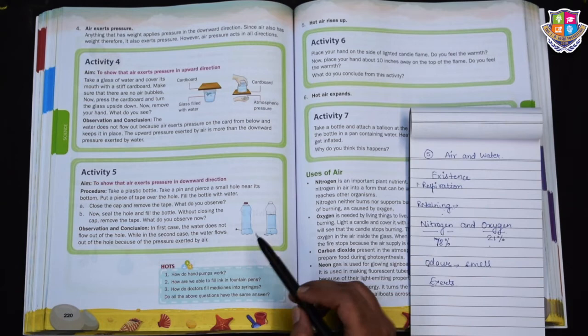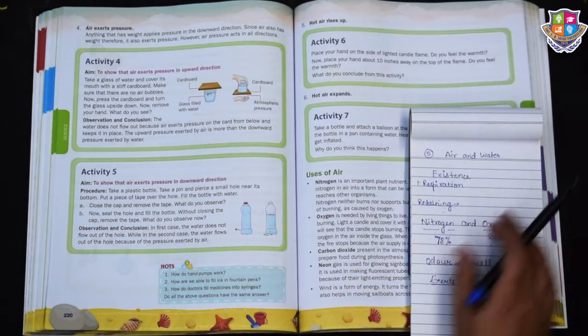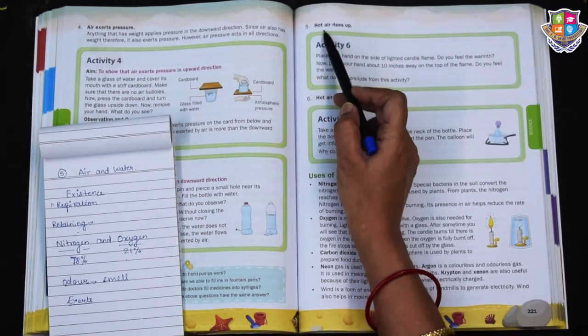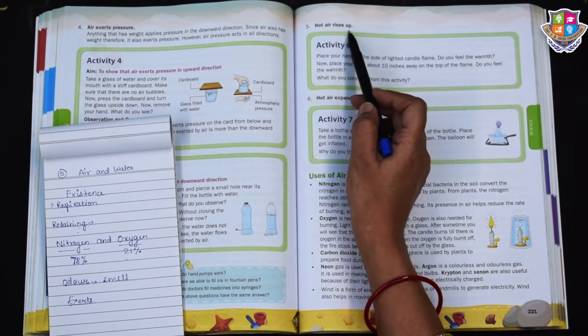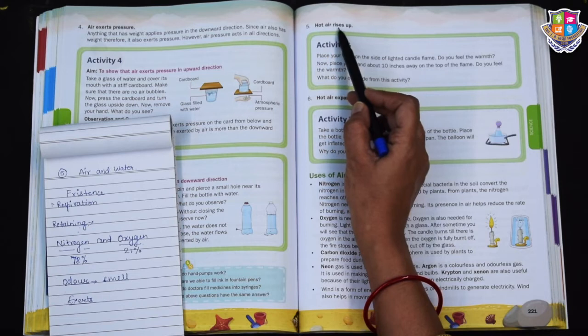Okay, now you can solve the HOTS according to what we have understood in the above chapter. Okay, now going to the next property. See, so many properties of air are there. Have you ever realized so? Think scientifically. Hot air rises up.